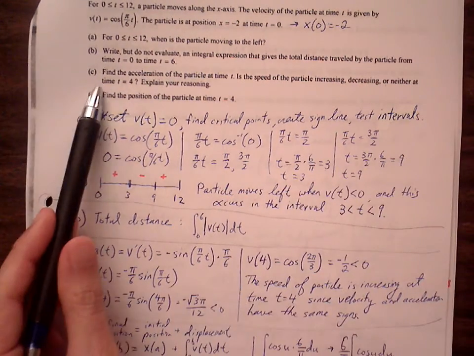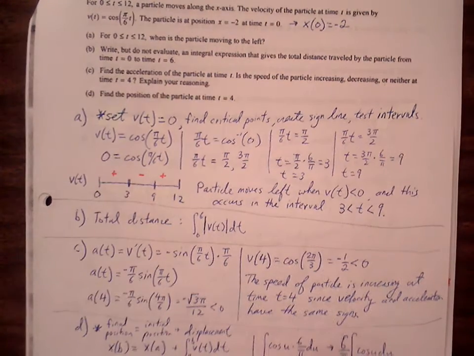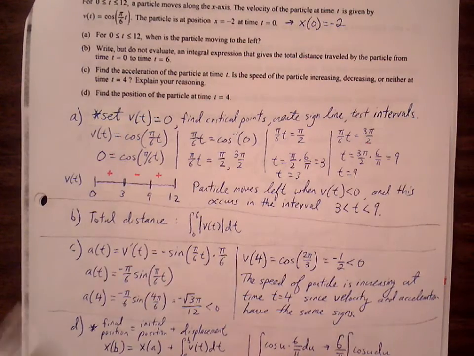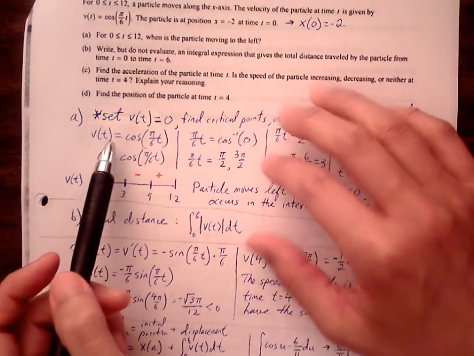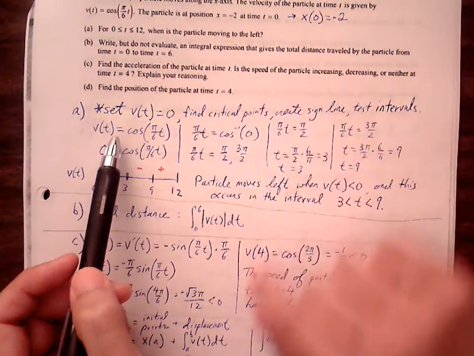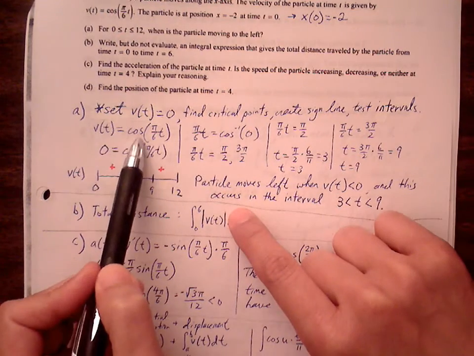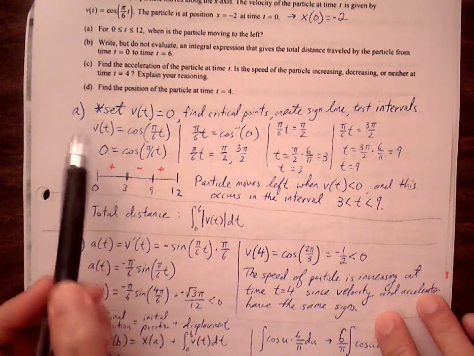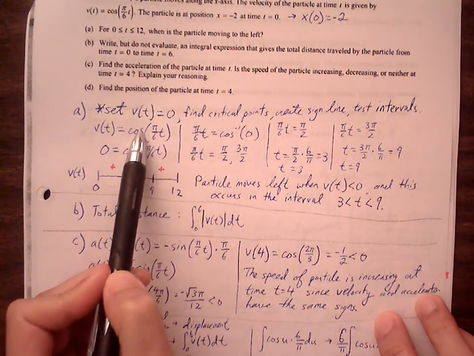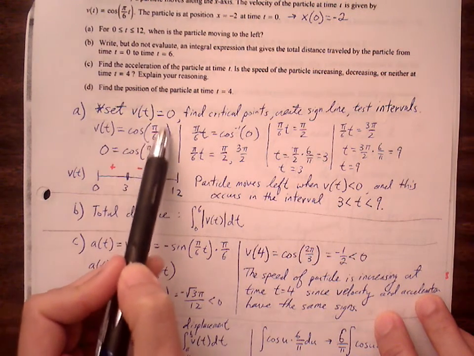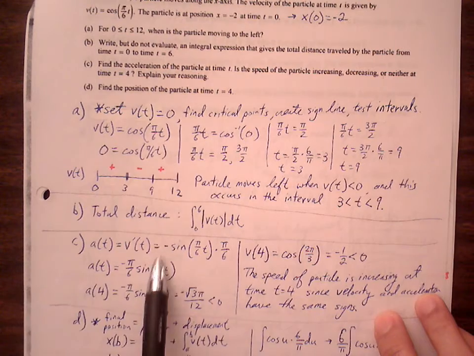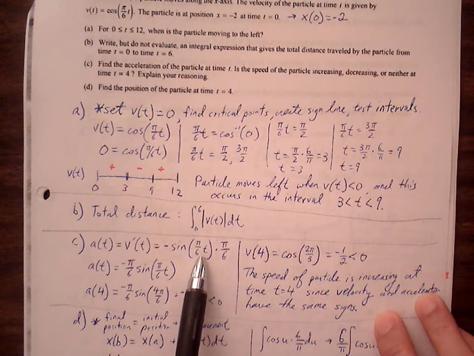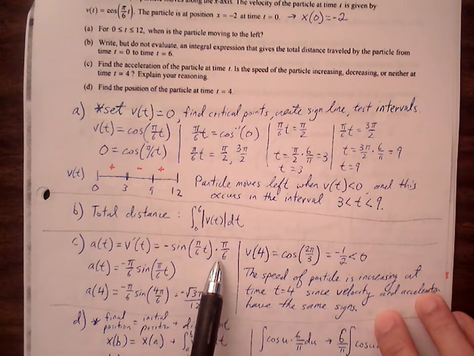Part C, find the acceleration of the particle at time t. So acceleration is the derivative of velocity. So we can apply our rule for derivative here. We know that cosine of u becomes negative sine of u times u prime. We have to involve that chain rule there. So negative sine of u times u prime, the derivative of pi over 6t is pi over 6.